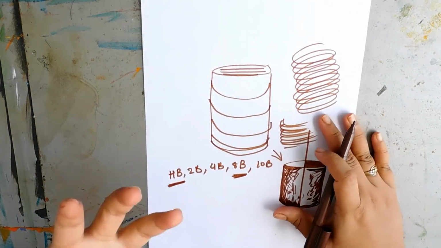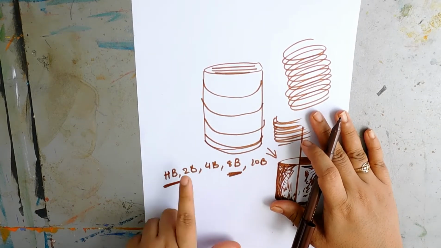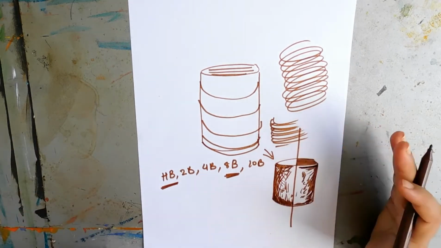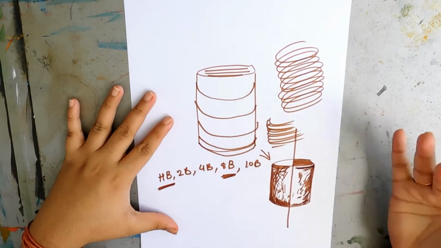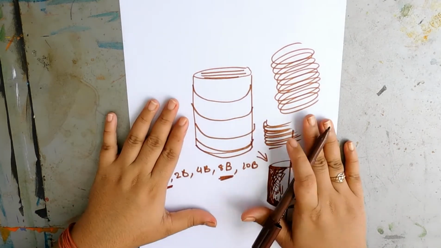When my full figure is complete, I go on with an 8B. If you want to go gradually, like use a little bit of HB and then a little bit of 2B, then 4B, it's personally your choice, whatever you like, but I personally love doing it this way. Further ado, let's watch the video. So we are going to start with the HB pencil and a cartridge.